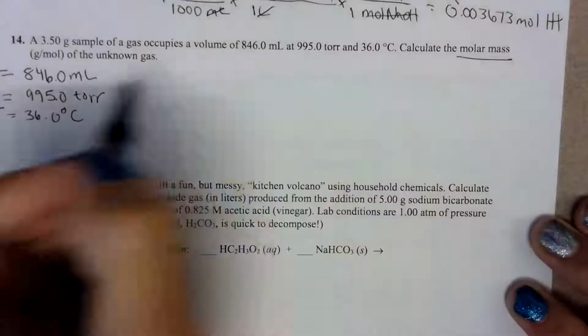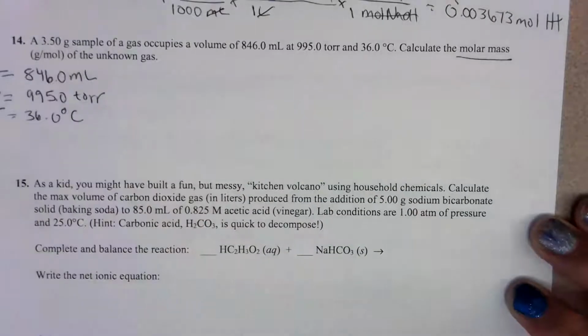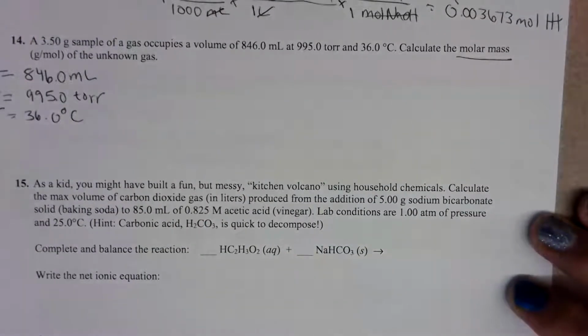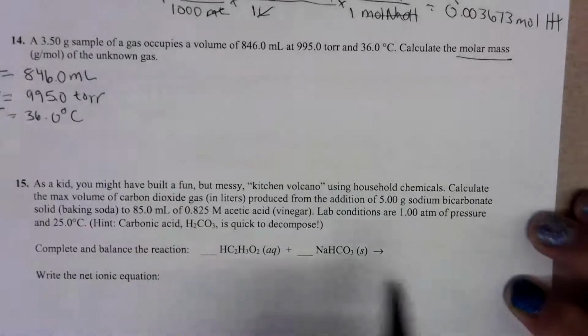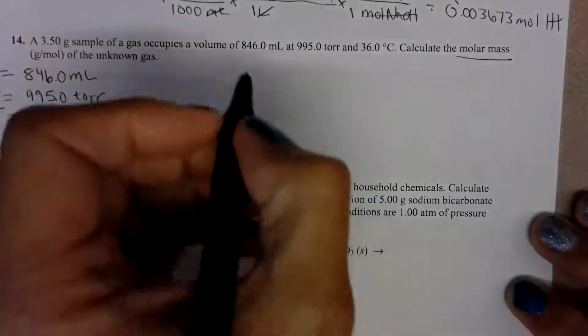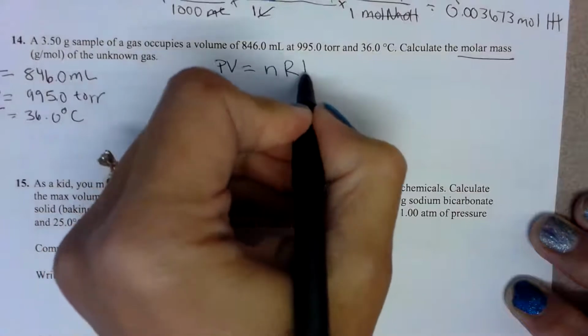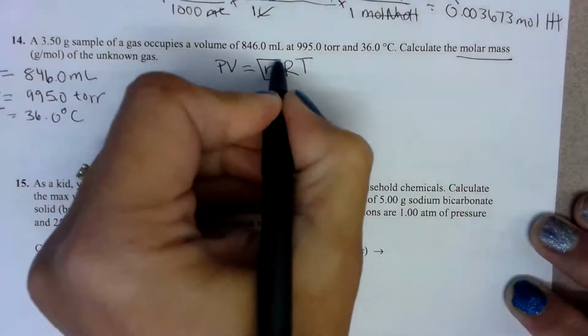So we have the mass, right? Molar mass is grams per mole. And we have the mass, 3.50 grams. It's easy to measure the mass, right? You throw something on the scale. What we need to find are the moles, having volume, pressure, and temperature. So we recall our gas law as PV equals nRT. And what we're going to solve for is n.